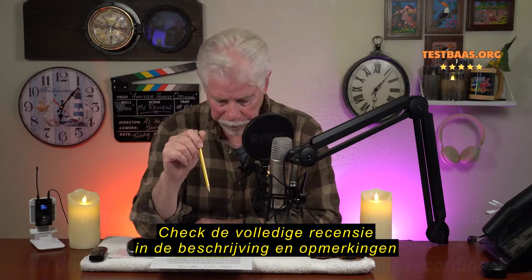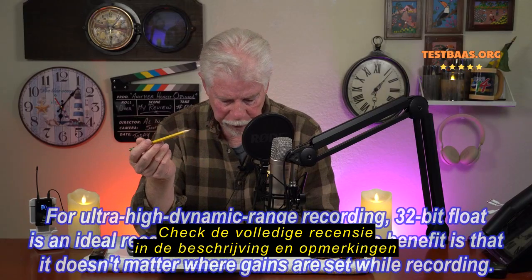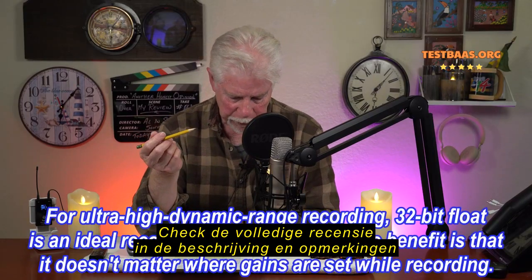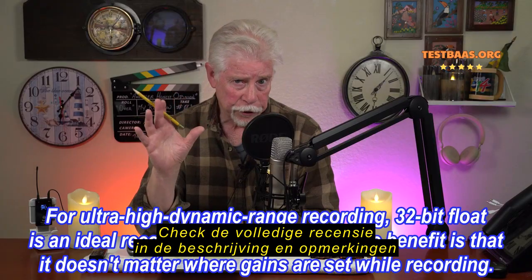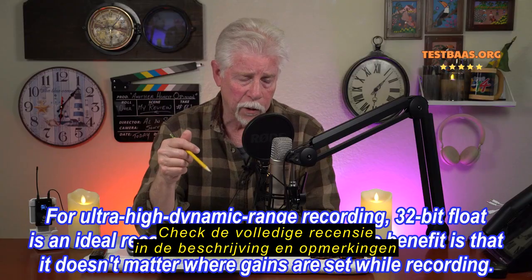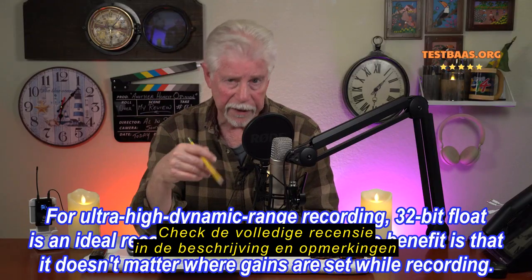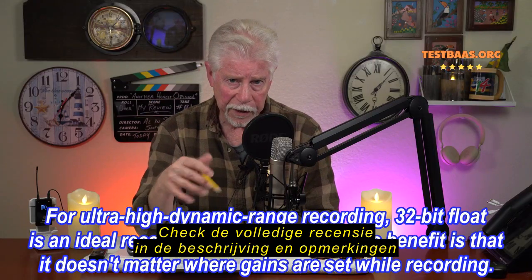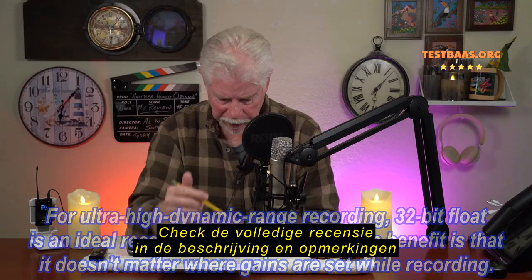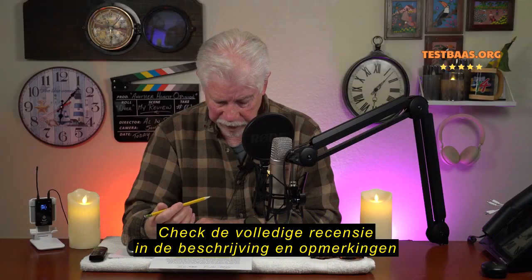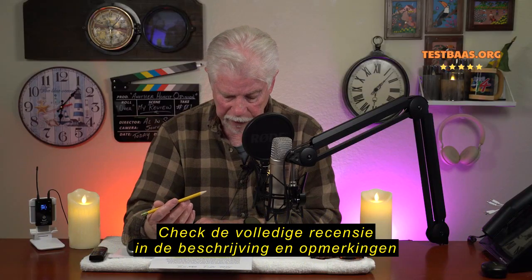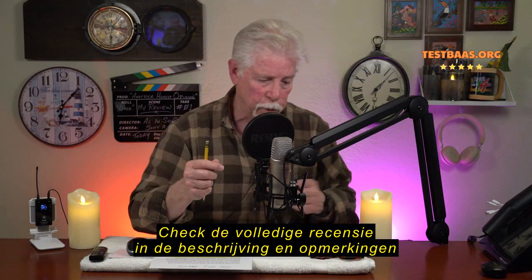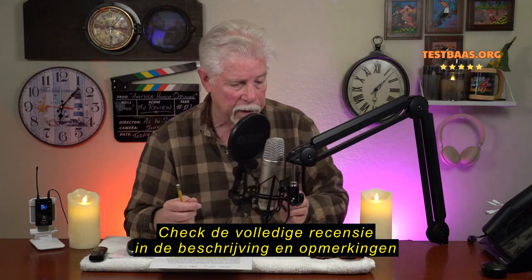World's first 32-bit float digital output, ultra high resolution. That gets back to, of course, the construction of this mic, the cardioid capsule, etc. And then studio grade shock mount and pop filter. Well, you're looking at it right here.